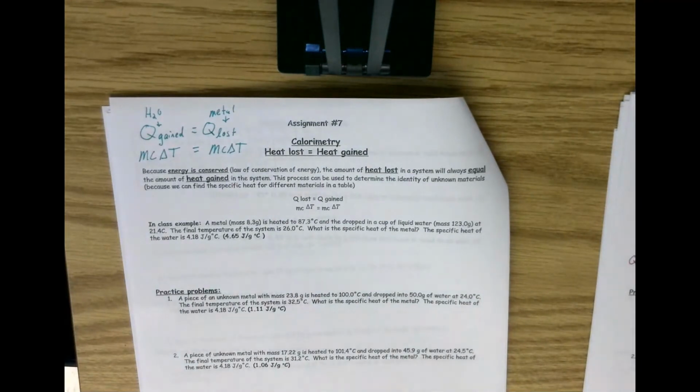And that is a constant for different metals, so I could go to the chart and match it up. Is it copper, is it aluminum, is it iron? The one issue with that is they don't really work for alloys. So what are alloys again? Yeah, a mixture of metals. Alloys can exist in different ratios, so the specific heat can vary slightly for those. So it works best for pure metals.